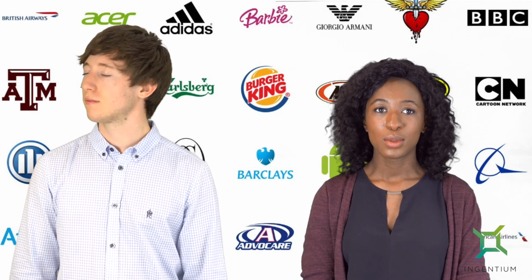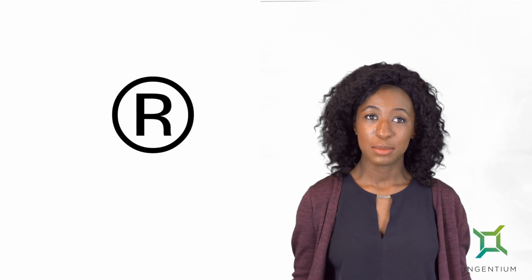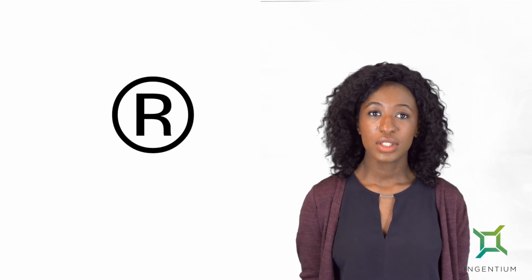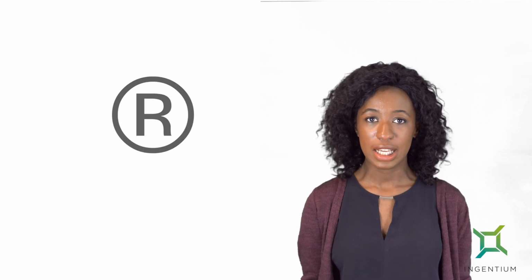The TM symbol means that the company claims the image as their own intellectual property, however, it is not officially registered. The R means it has been officially registered. Registering a trademark provides further legal protection and means the trademark can also be licensed or sold to third parties.